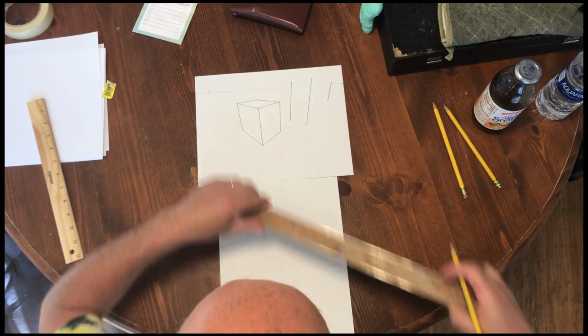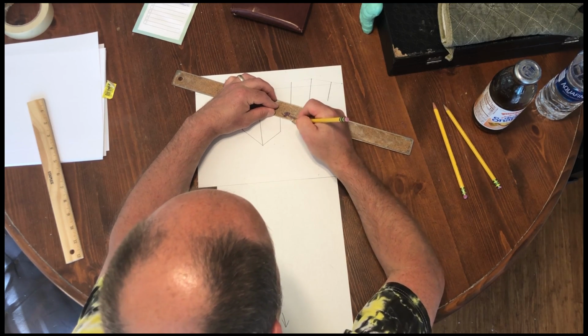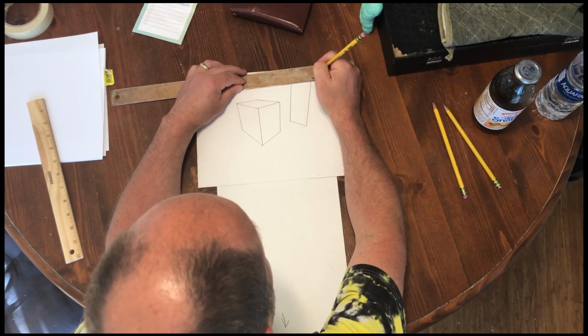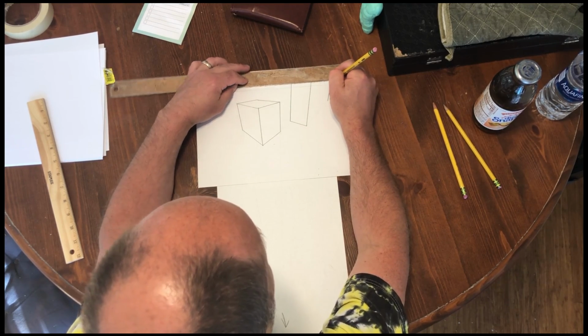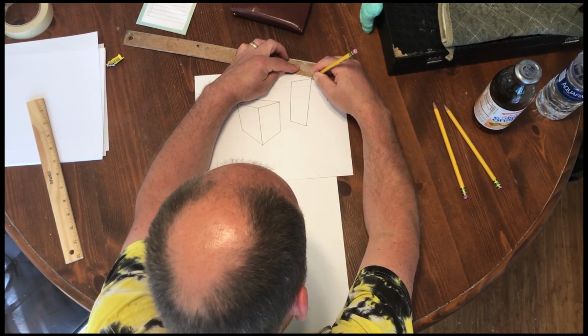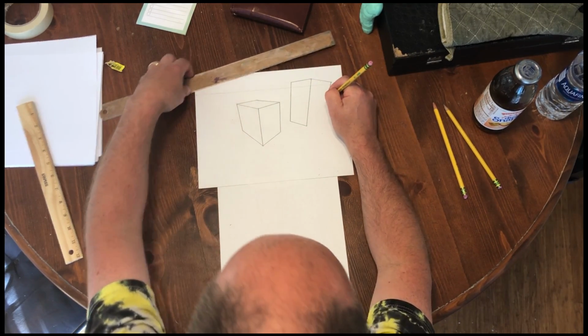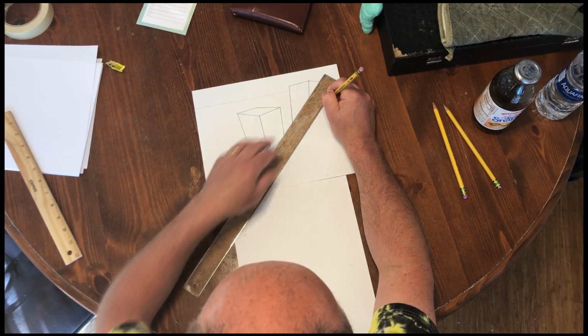And then I'm going to darken in those lines there. One there, and one there. One there. And one here.